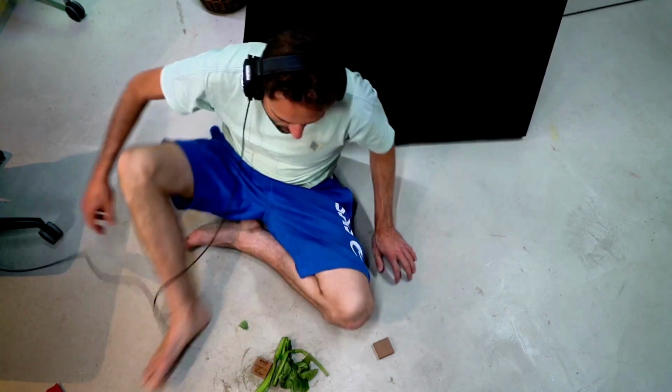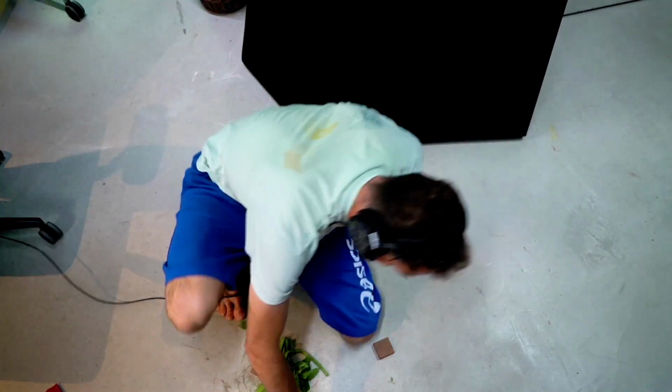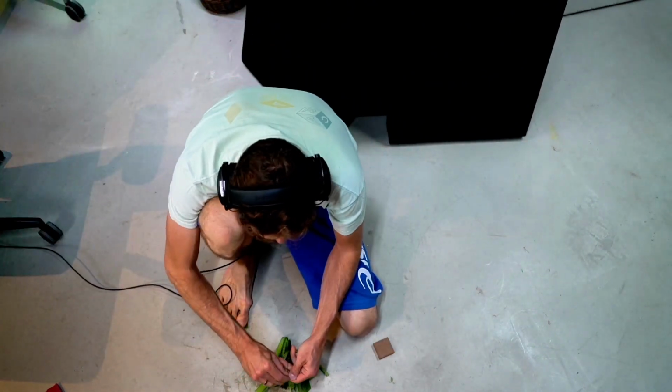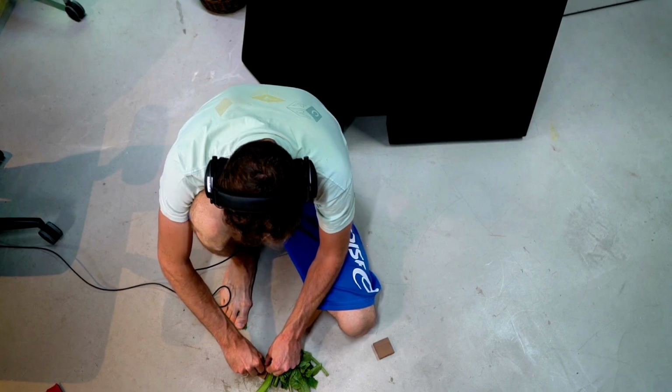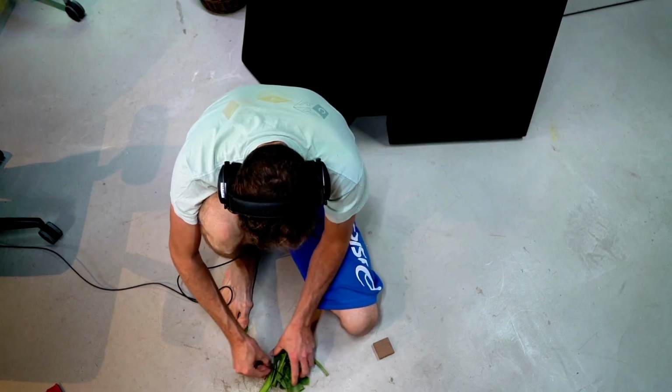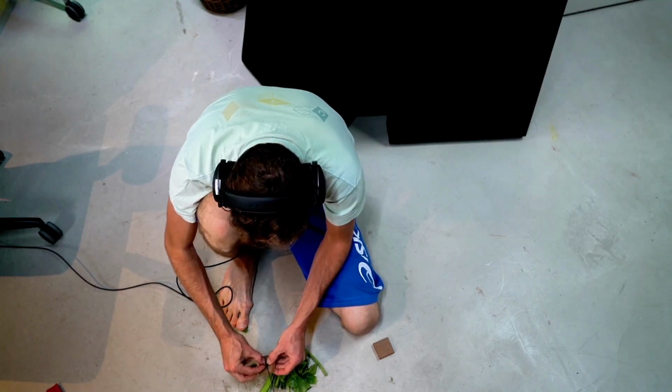Okay, and for the fast loop, I activate the accelerometer and try to get something out of that. Attaching it to the foam doesn't stick.